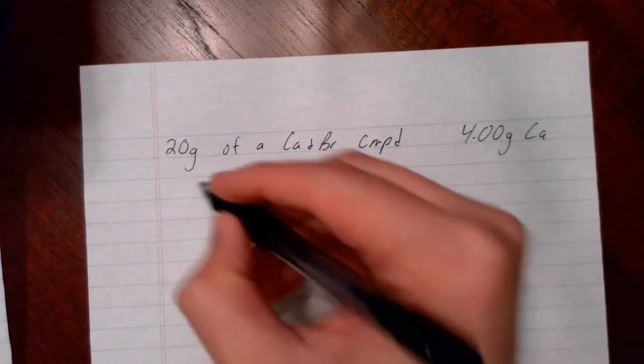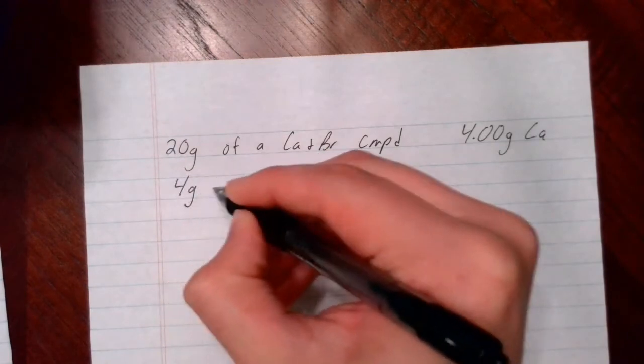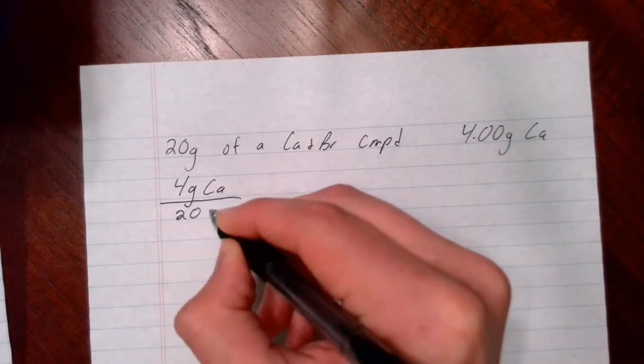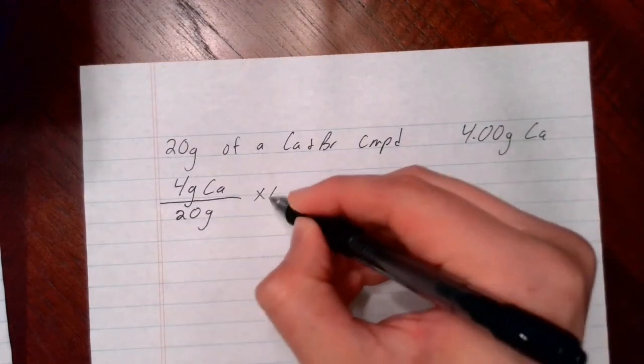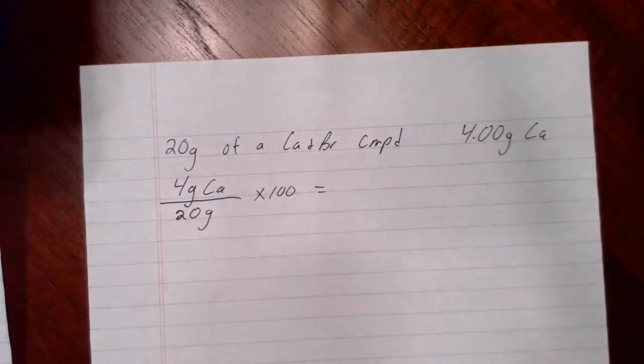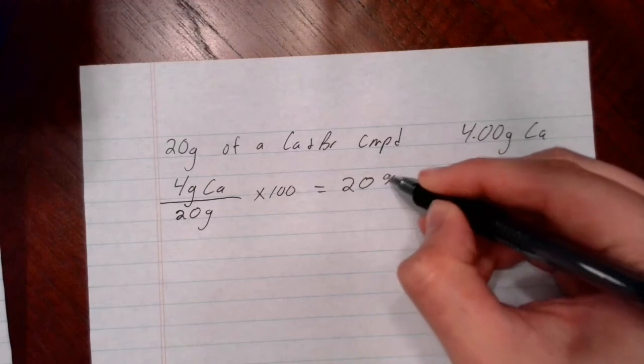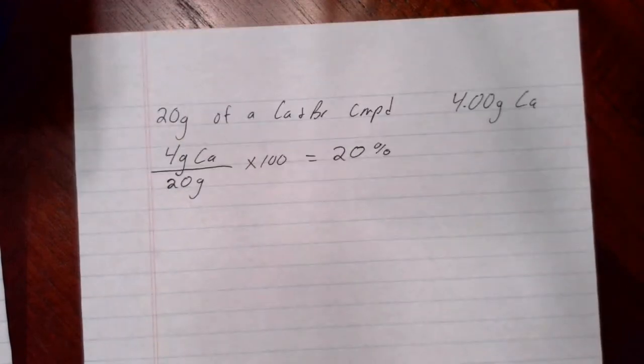So I have 4 grams of calcium, divided by 20 grams total, times 100. Okay, so I see that calcium is 20% of the compound.